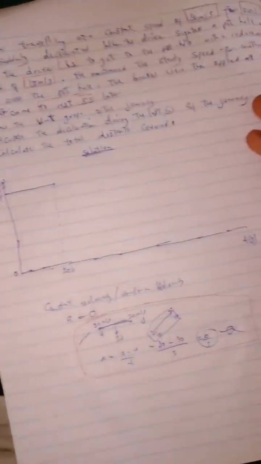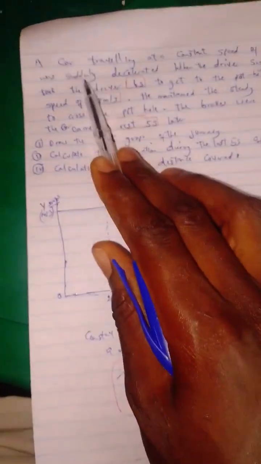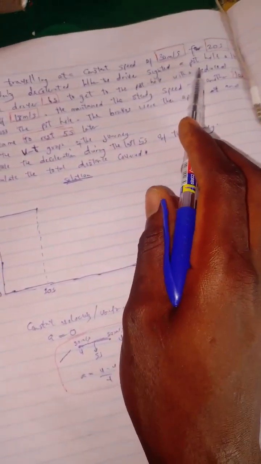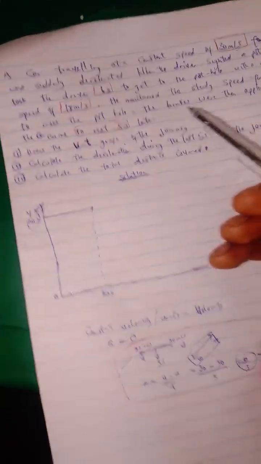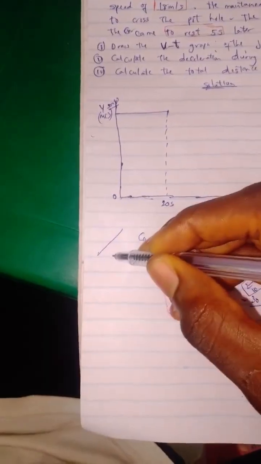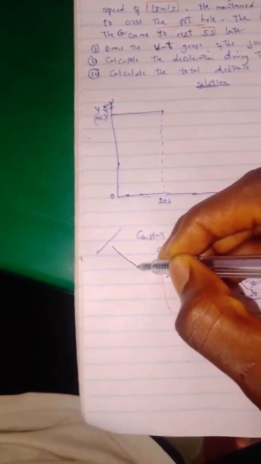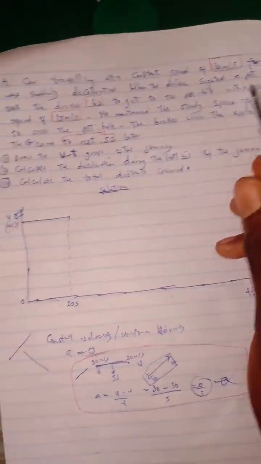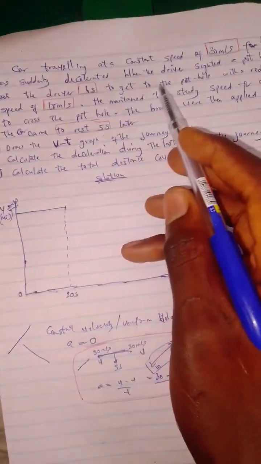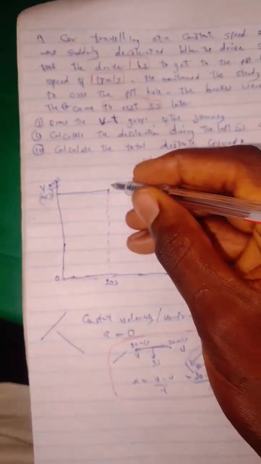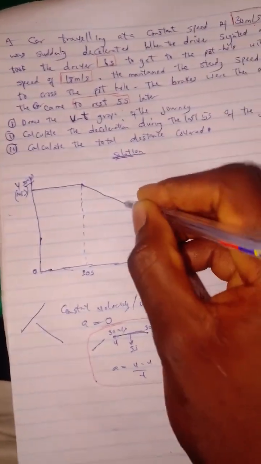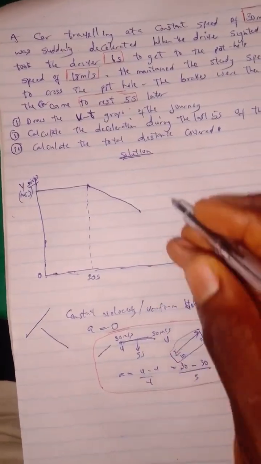What then happened was it suddenly decelerated, when the driver sighted a pothole. So it decelerates somehow. This is acceleration, and this is deceleration. You see? Now, when the driver sighted a pothole, it took the driver 6 seconds to get to the pothole. Now the driver decelerated like this. Let's just stop here. Let's say the driver has reached the pothole.